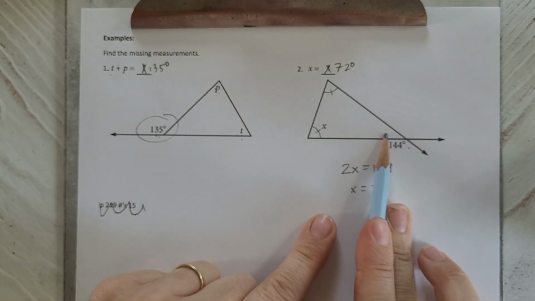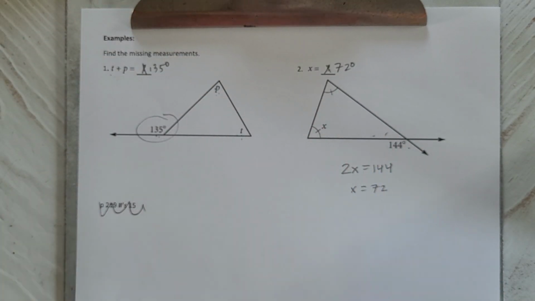You could use linear pair and then triangle sum. It's not that you can't do it that way. It's just that I want you to use the conjectures that we just learned. Great job completing lesson 4.3.